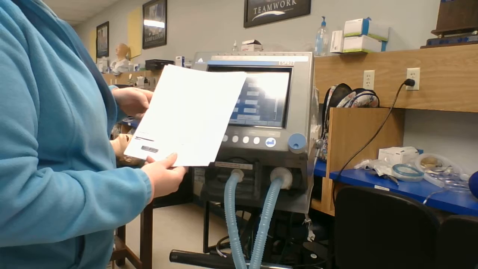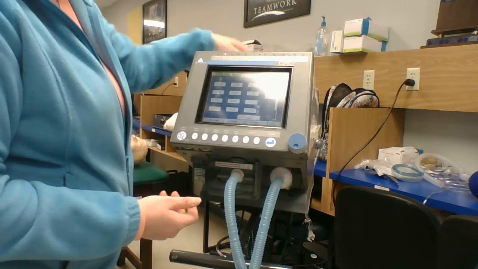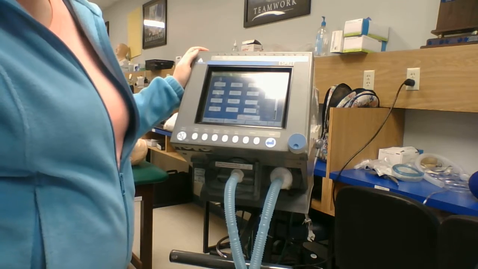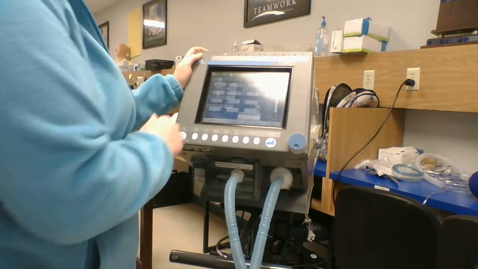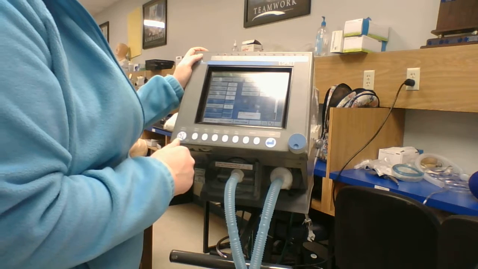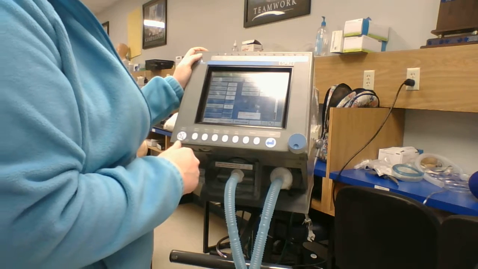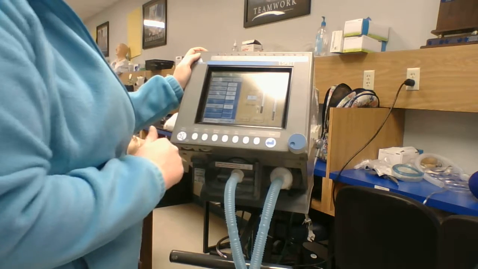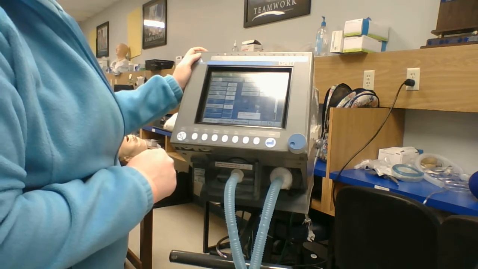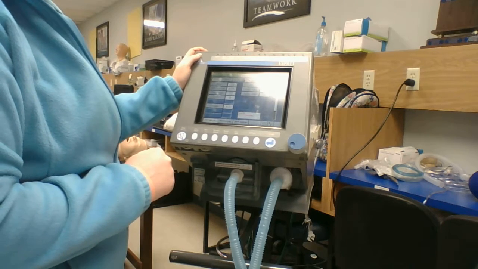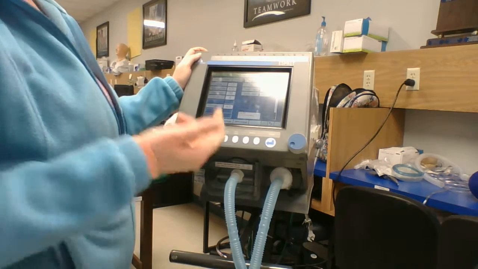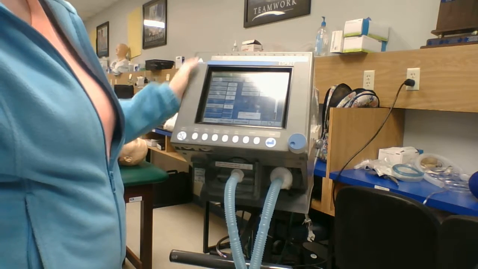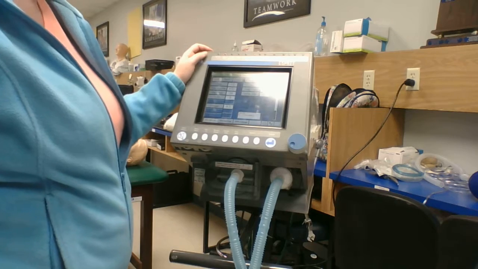I'm also going to check the patient, make sure I assess them, and adjust anything as needed. Maybe I need to increase the PEEP, so I can put that up to 8. So pretty much just start at my standard settings and take my patient's ideal body weight and work from there and adjust it.